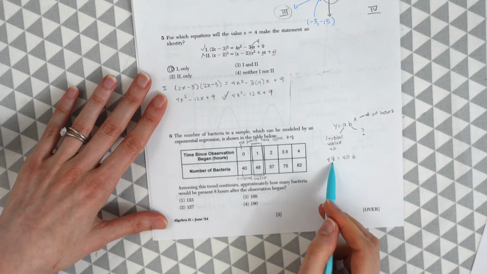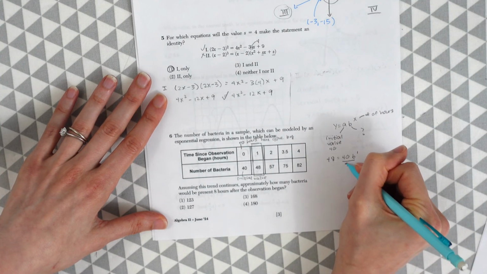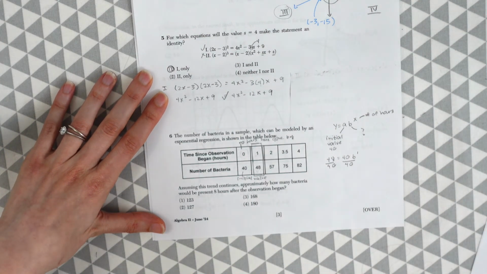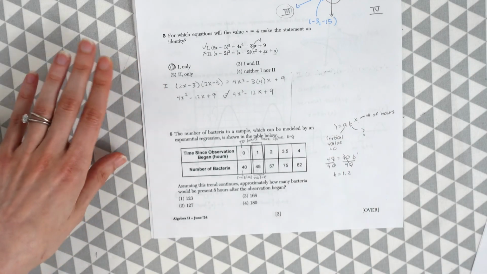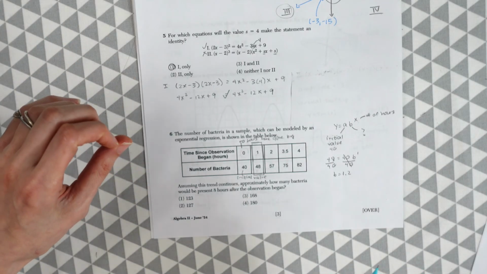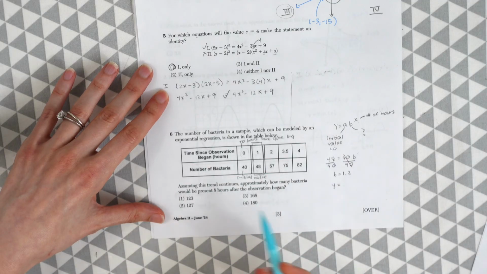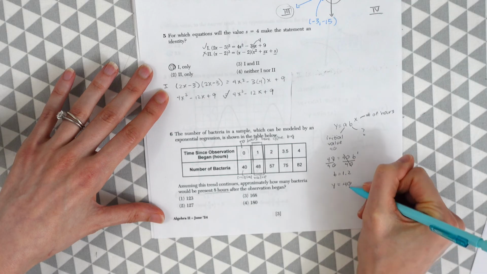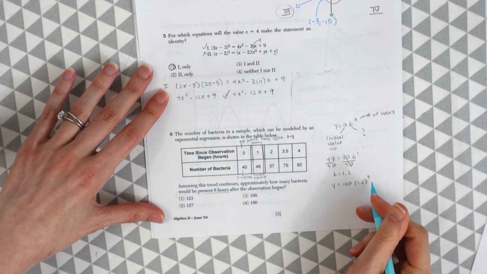So when we have 48 bacteria, it's after 1 hour. So all we have to do here to find B is just divide 48 divided by 40, and what you're going to get is B is equal to 1.2. So that's not the answer they're looking for though, right? We found B, but what we're going to do is use this formula to find how much bacteria there are after 8 hours. So we're going to use the formula y equals 40, the initial value, times 1.2, we just found, raised to the 8 hours.